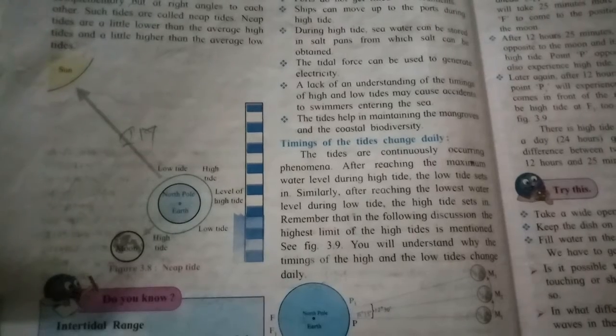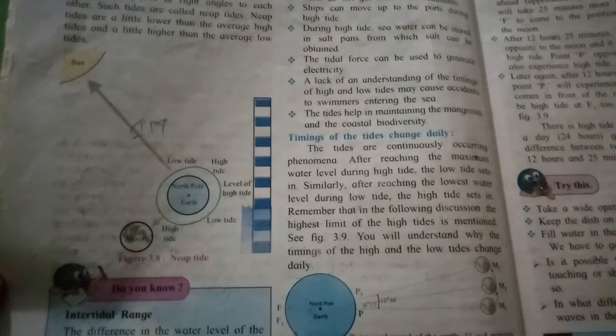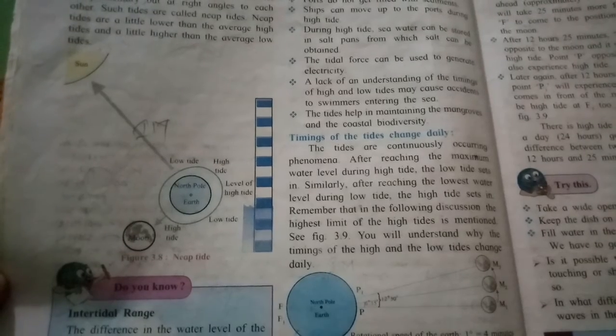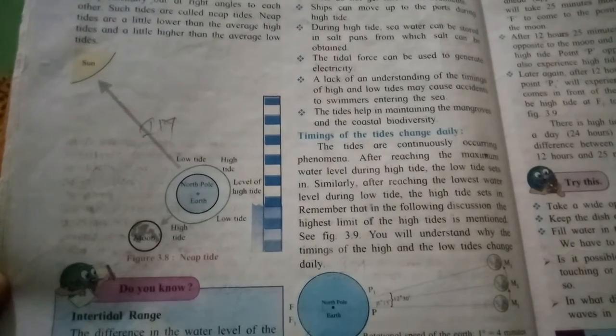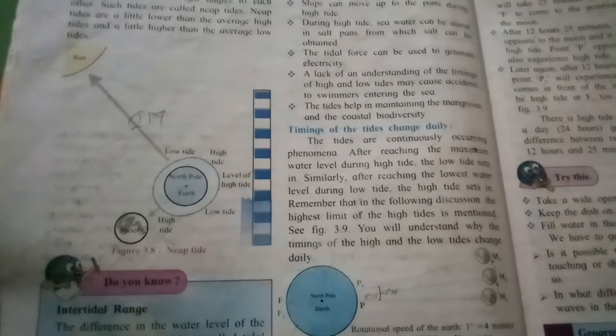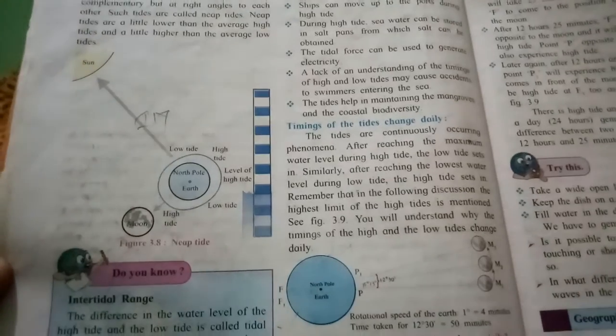But when you are having a neap tide, it is not at high pressure, it will be at lower pressure. So if we compare neap tide with spring tide, over there you will find there is more pressure in spring tide and neap tide has low pressure as compared to it. Now you can see the diagram.